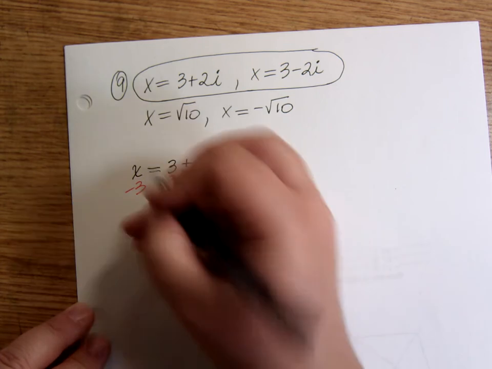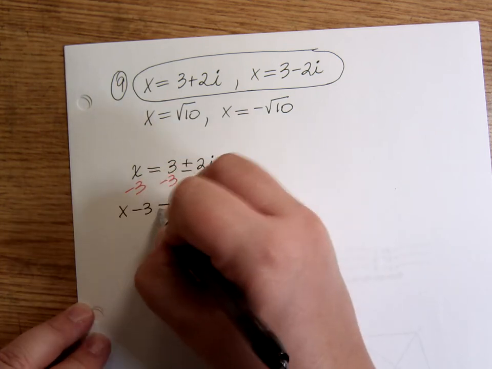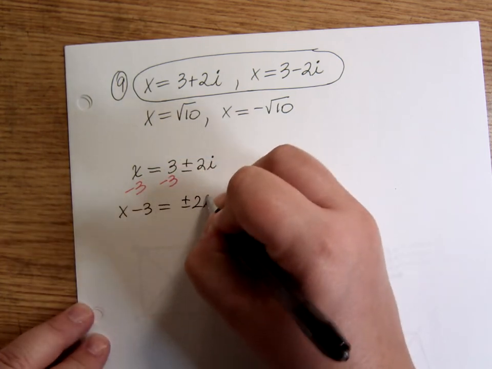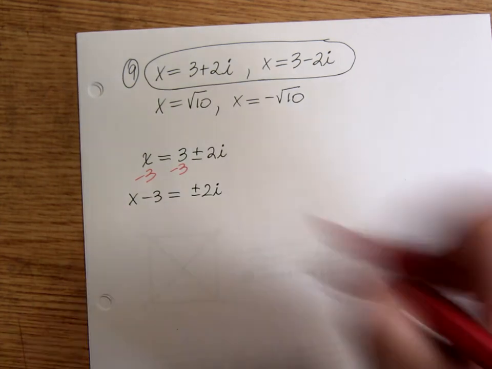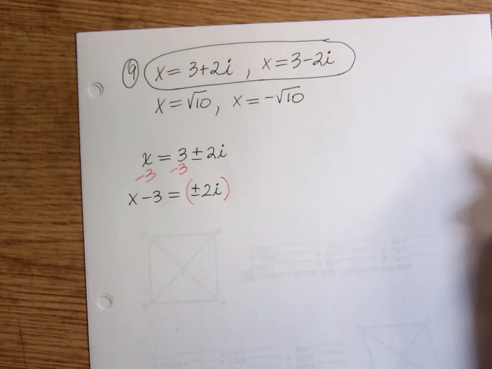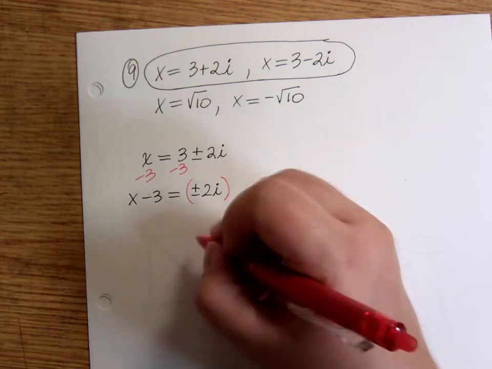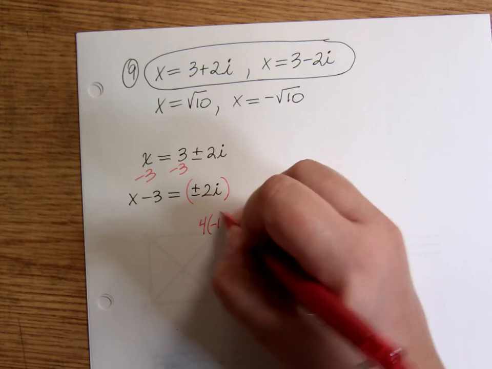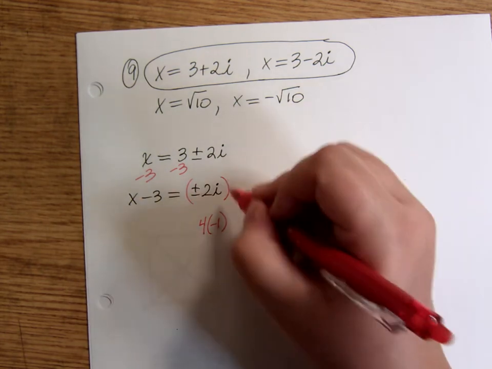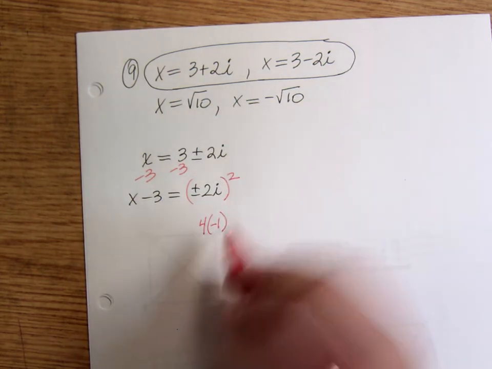So I have x minus 3 equals plus or minus 2i. Now I have it the way I want it, because if I square plus or minus 2i, plus or minus 2, it doesn't matter which one it is, squared is going to be 4. Plus or minus i, doesn't matter which one it is, it's going to be i squared, which is negative 1. So by squaring this, I get 4 times negative 1.